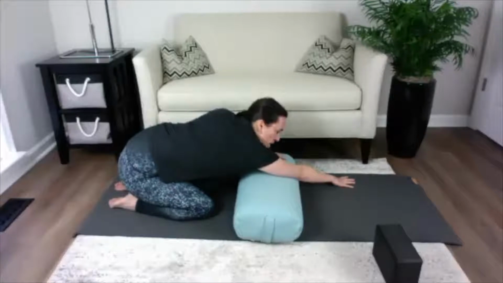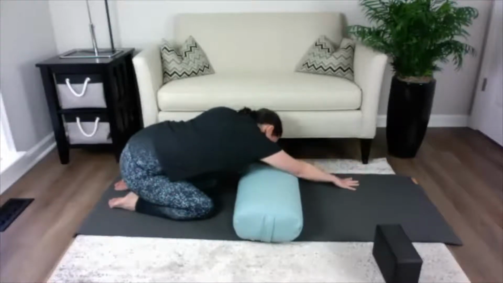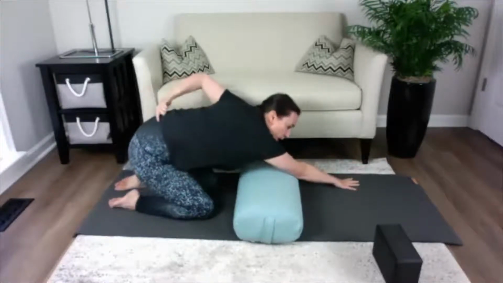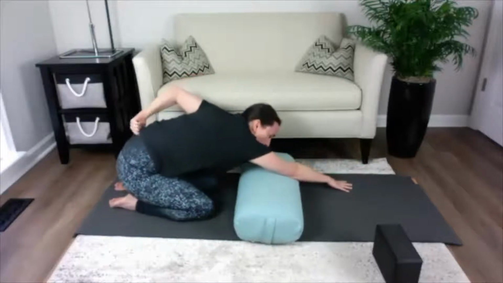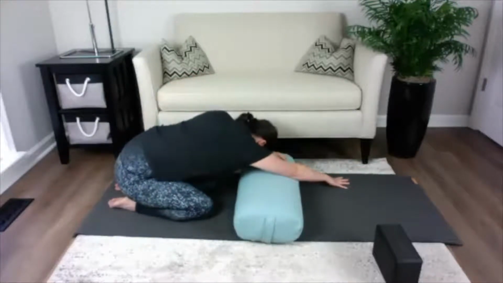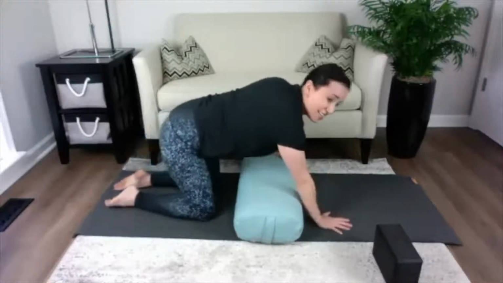Try that again for me. Inhale, reach the right arm further. And as you exhale, tuck the tailbone under and try to sit a little further. Slowly walk yourself back up into hands and knees.